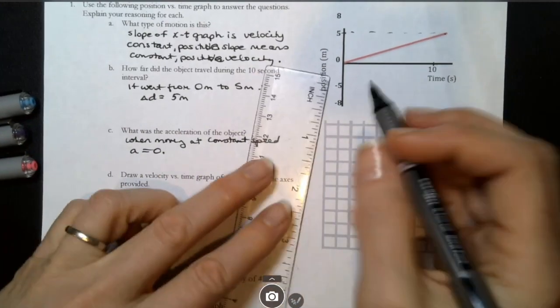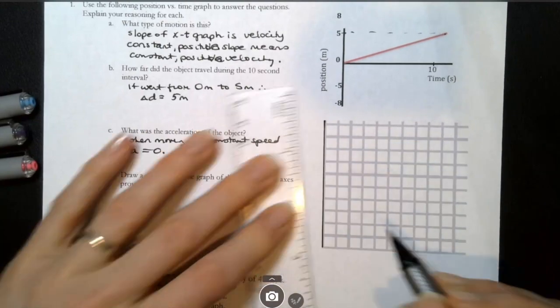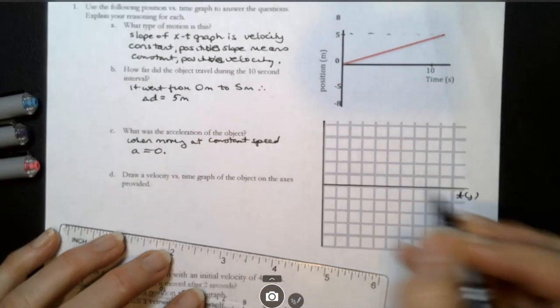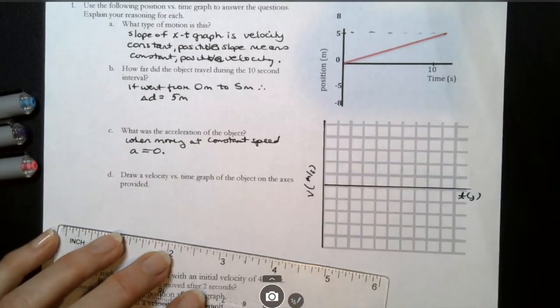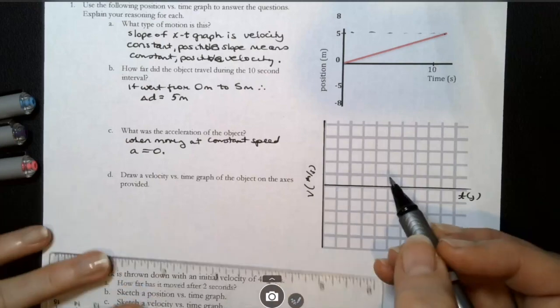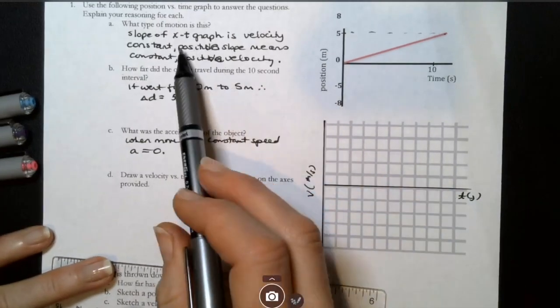Draw a velocity versus time graph. Okay, so now let's bring in the other type of graph. First start by labeling the axes. So this is time in seconds and velocity in meters per second. This is a velocity versus time graph, so I need the value of velocity. Now I can calculate that because I know that the slope is the velocity.